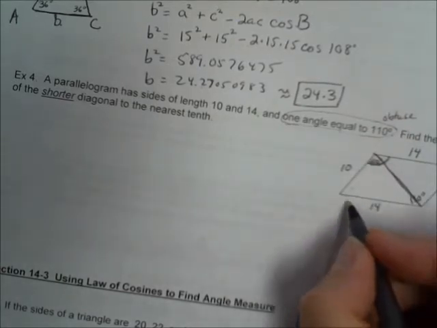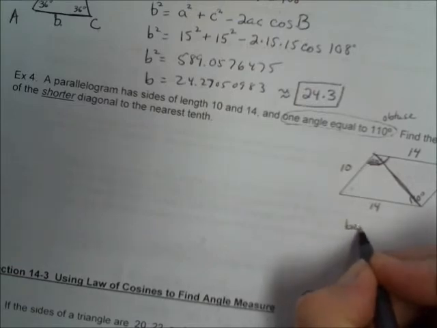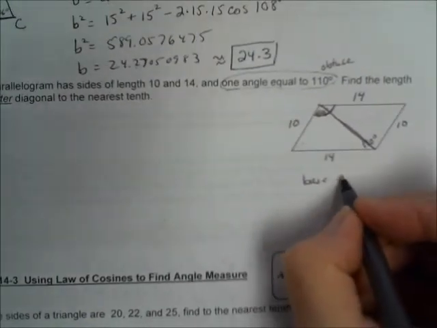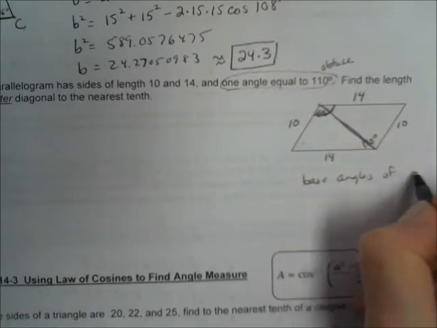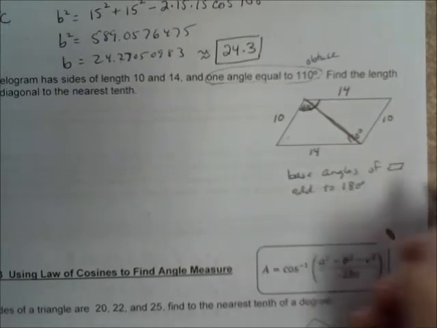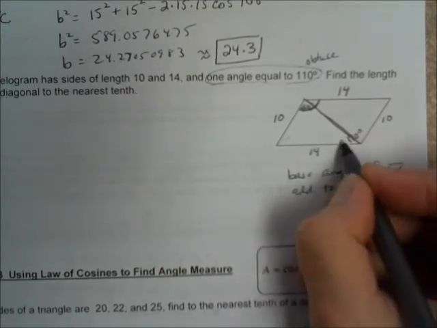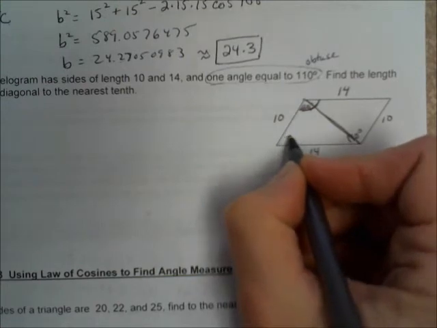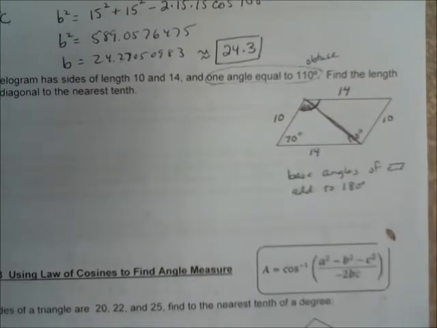And so we have to remember that base angles of a parallelogram add to 180 degrees. So if this angle is 110, this angle must be 70 degrees.